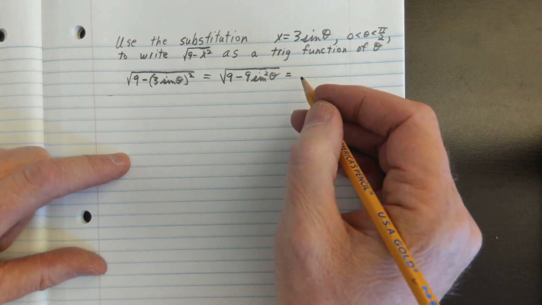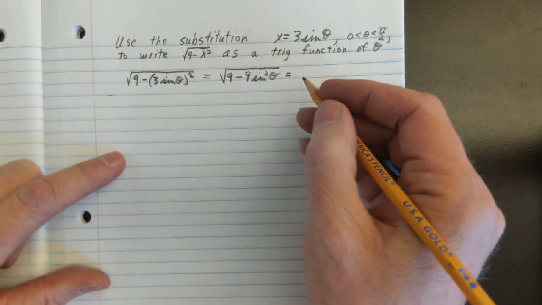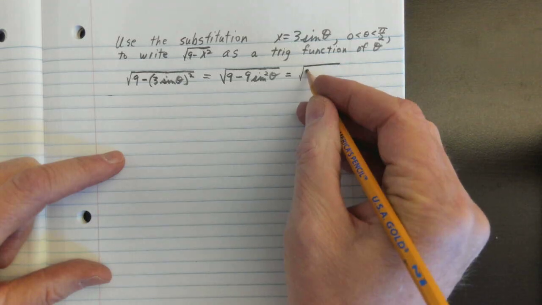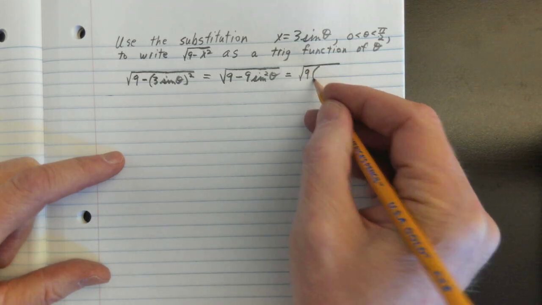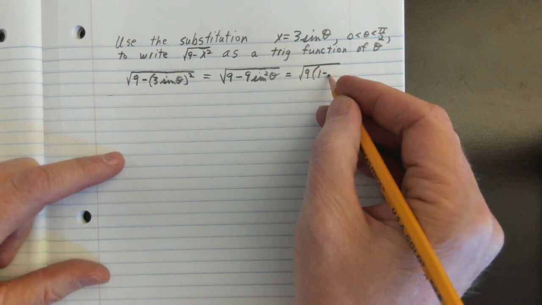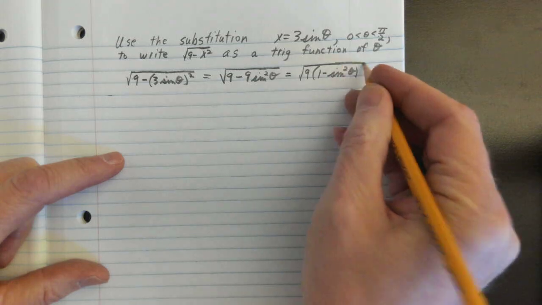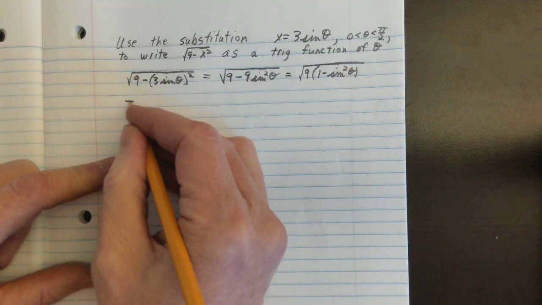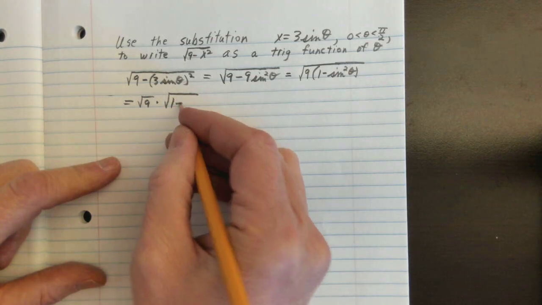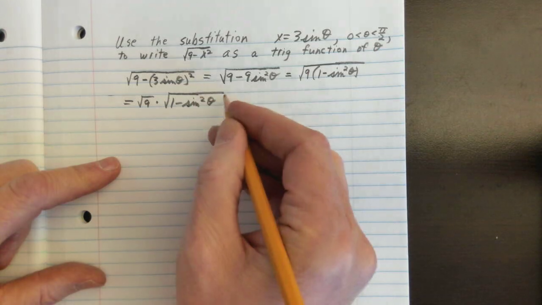And I'm going to rewrite that. I'm going to factor out a 9. And this is 1 minus sine squared theta. That's the square root of 9 times the square root of 1 minus sine squared theta.